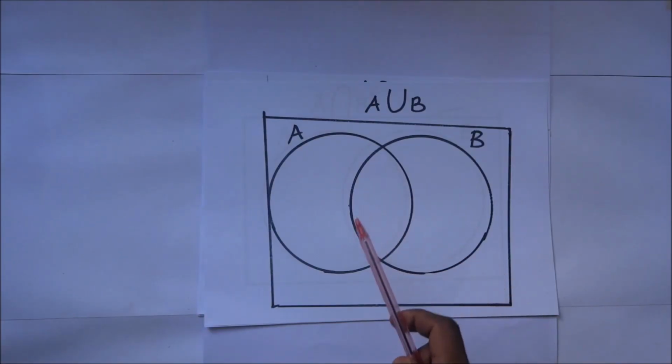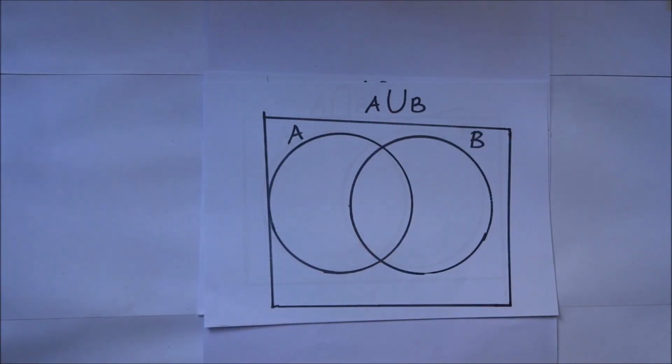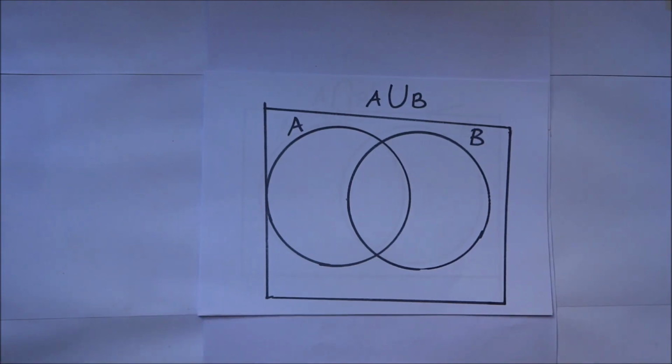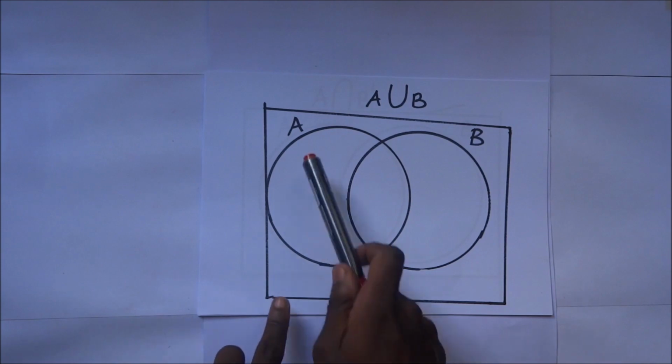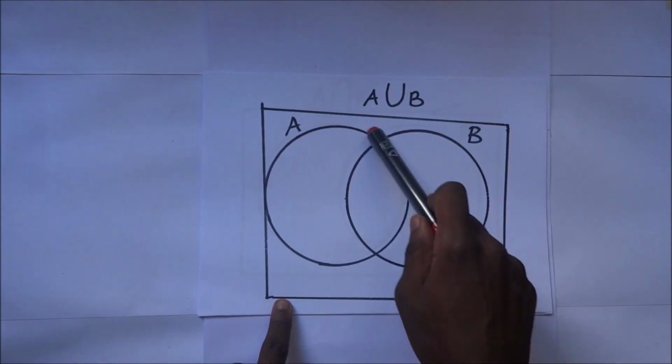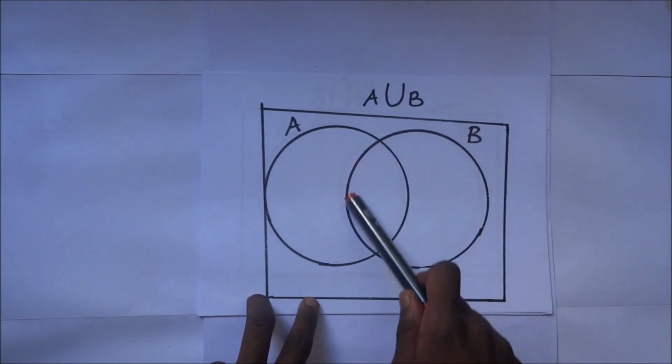Then we have A union B. Union simply means the unity of the elements in both A and B. So this is the whole of set A. And this is the whole of set B right here.